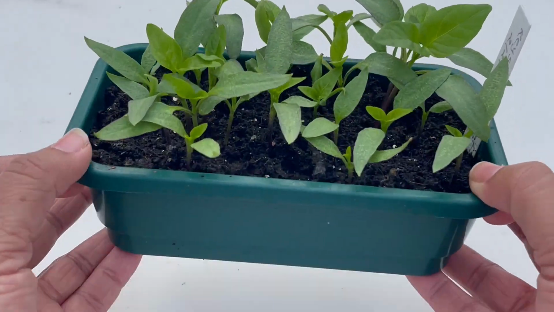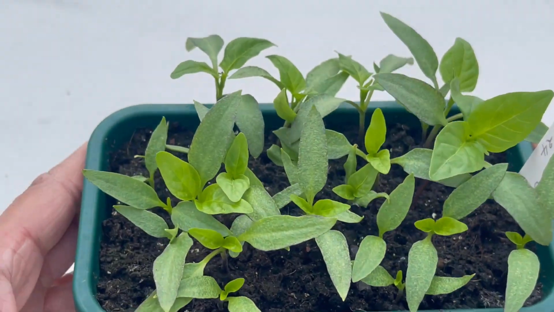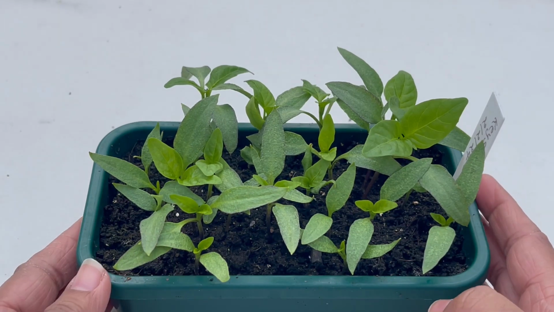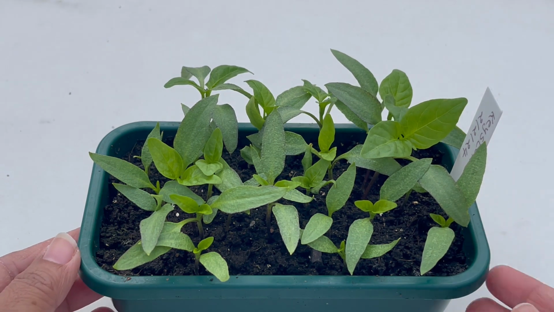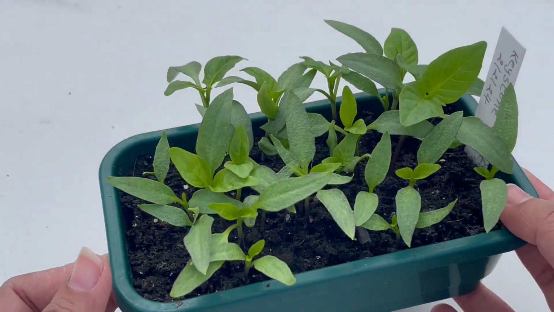This is a seed starting tray. It has holes in the bottom so the water can drain out. I have planted this seed. These are pepper seeds. I have planted them on February 2nd and today is March 4th. So it's about 1 month growth, about 30 days growth.